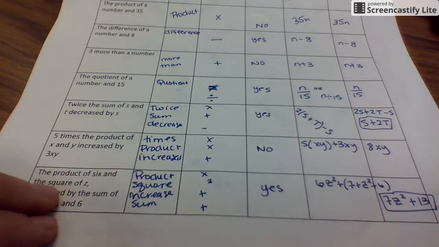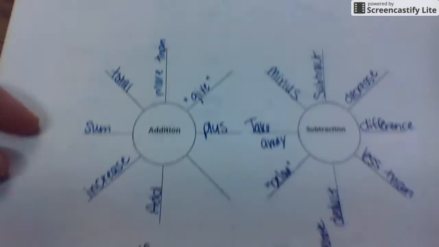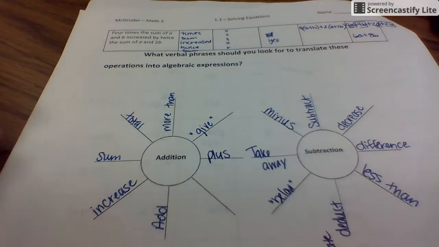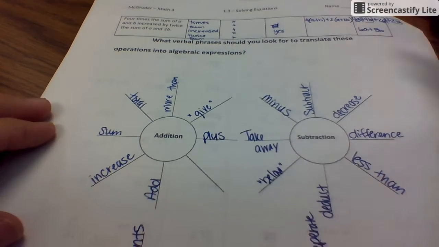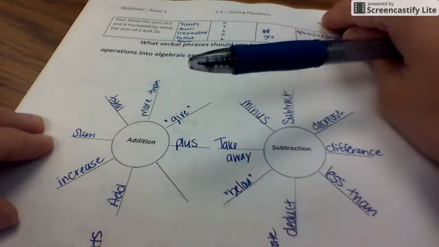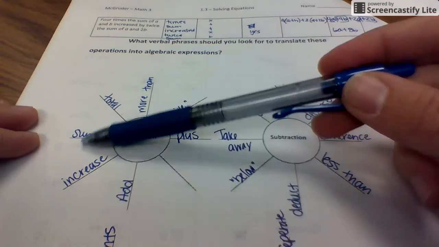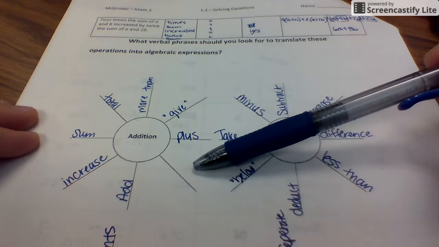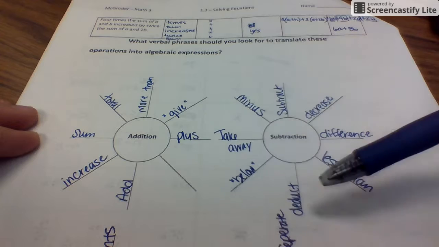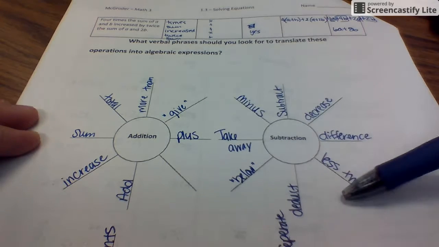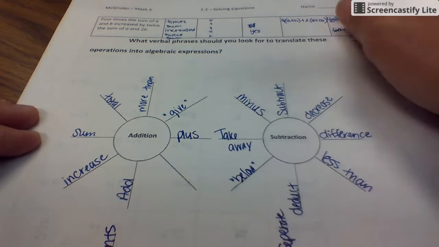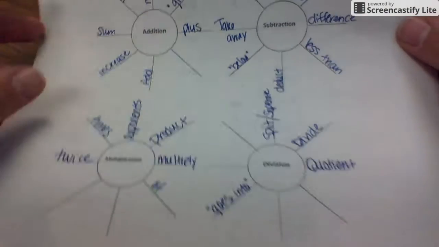Okay. As you move over to the second side of these notes, if you were in class today, we helped brainstorm this. If you weren't, we went ahead and came up with some different words that mean different operations. So for addition, we came up with these different words. They could show up in word problems. For subtraction, we came up with these words. Those all could mean subtraction in word problems.